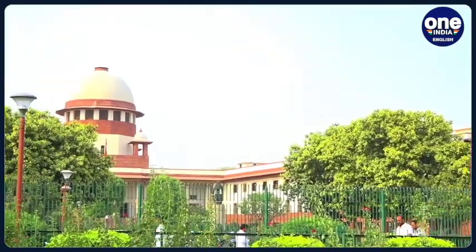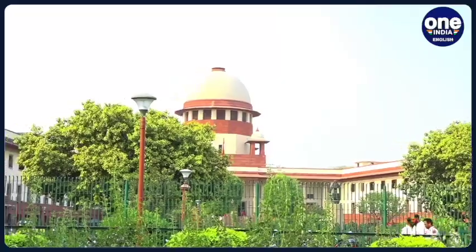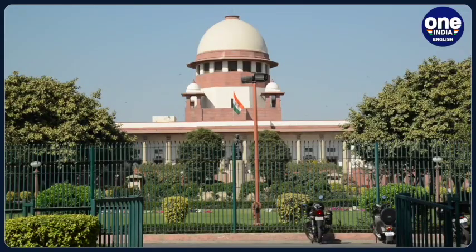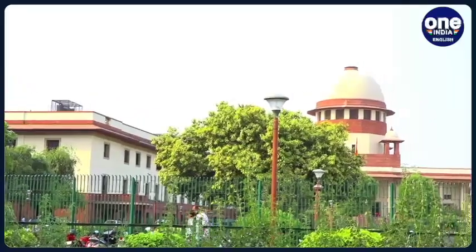This verdict marks a historic moment in the constitutional landscape of India, shaping the future governance and status of the regions in question. The nation now awaits the next steps in the process of restoring statehood of Jammu and Kashmir.